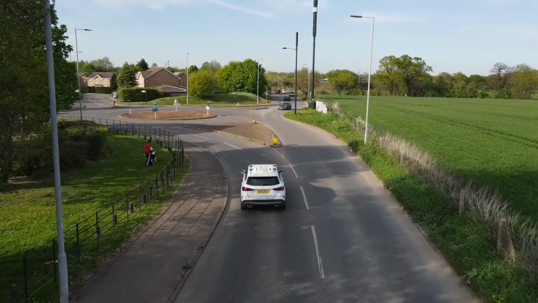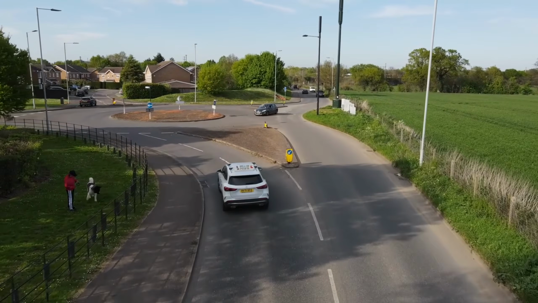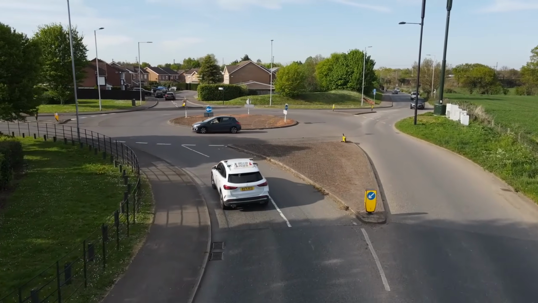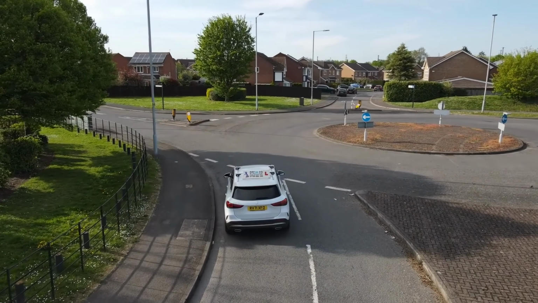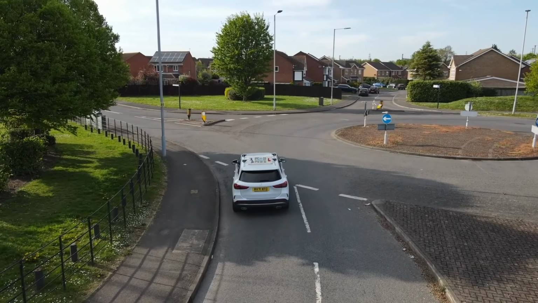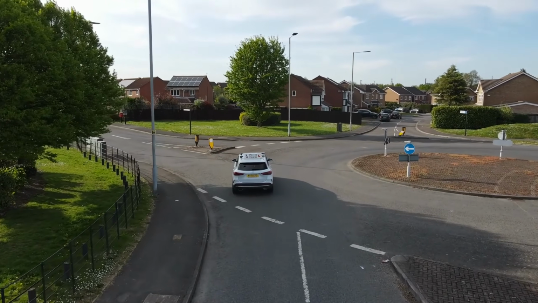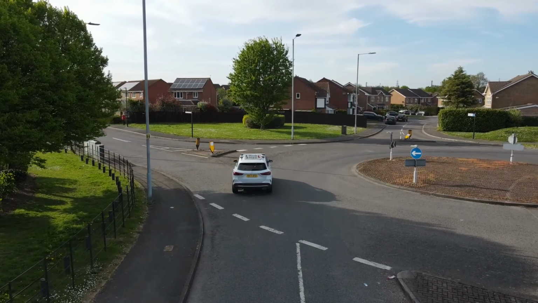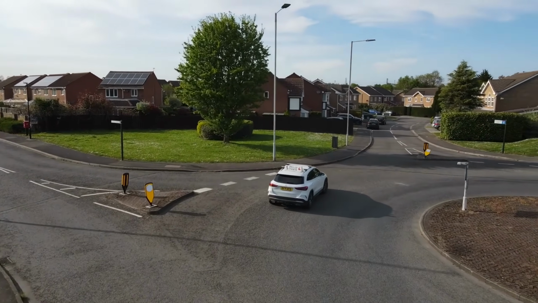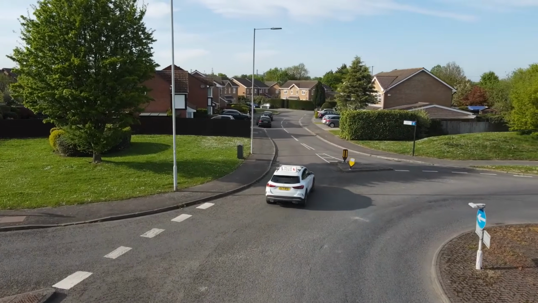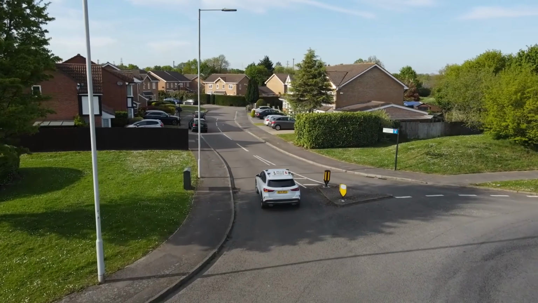For example, if you're going straight on at the roundabout, similar to the traffic lights, you would not indicate on approach. However, once you get to this stage, you would apply the signal. This is a stage where it's obvious that you're not turning left, and then you keep the signal on until you've exited the roundabout.